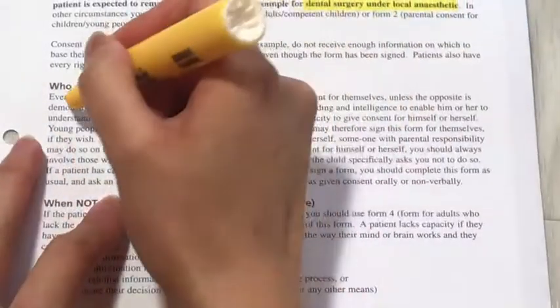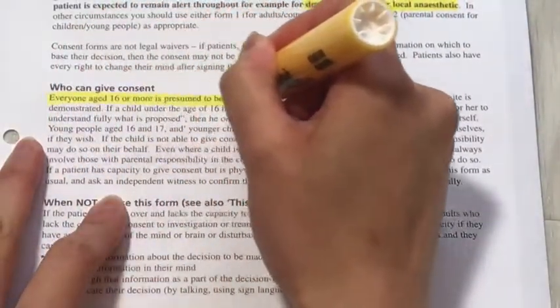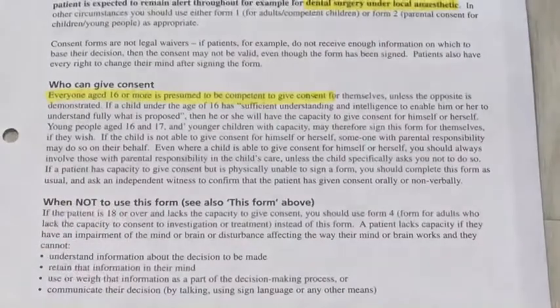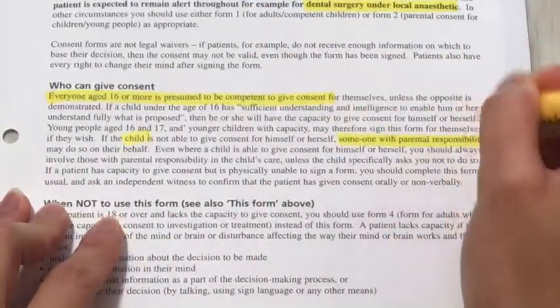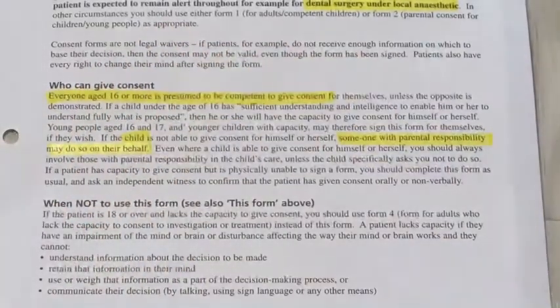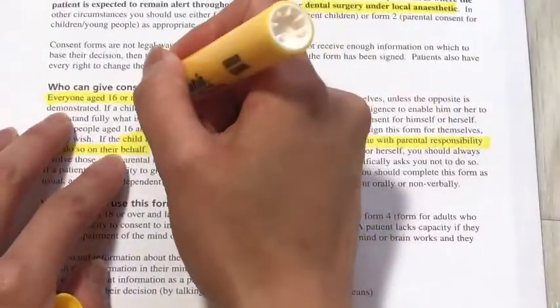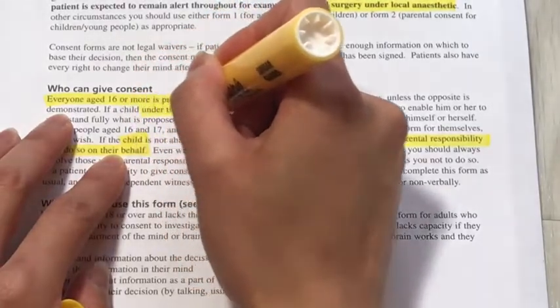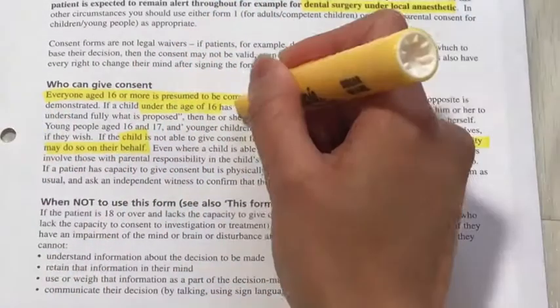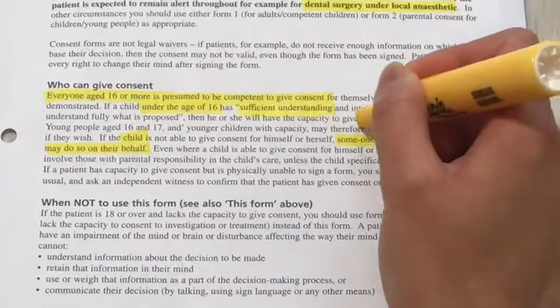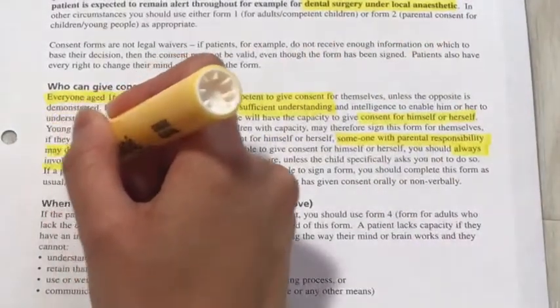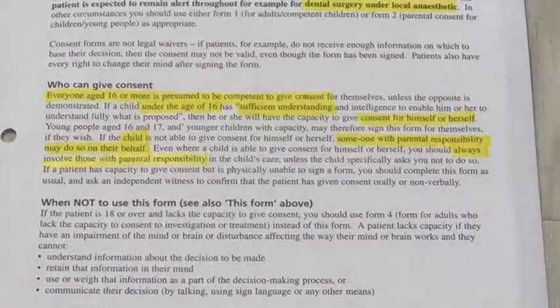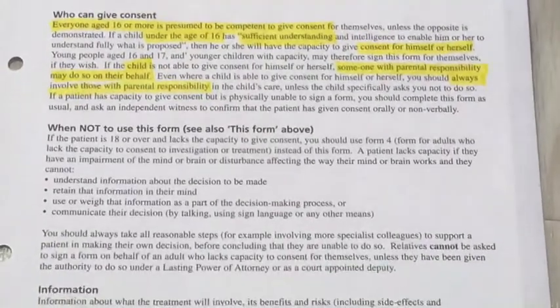Everyone aged 16 or more is presumed to be competent to give consent, whilst children under the age of 16 will have a parent or an adult with parental responsibility give consent on their behalf. A child under the age of 16 who has sufficient understanding or intelligence, i.e. is Gillick competent, may be able to sign the consent form themselves. But as orthodontics is a non-urgent elective treatment, you should always involve those with parental responsibility in the consent process.